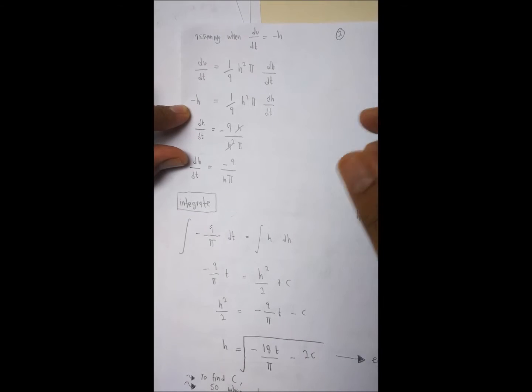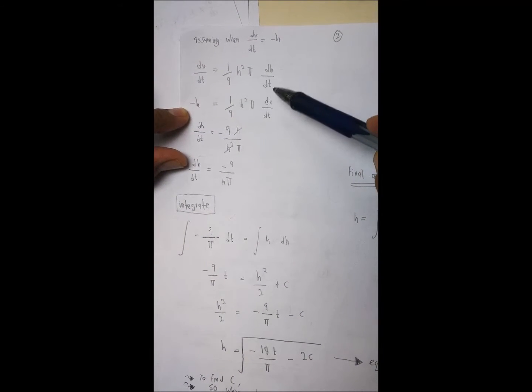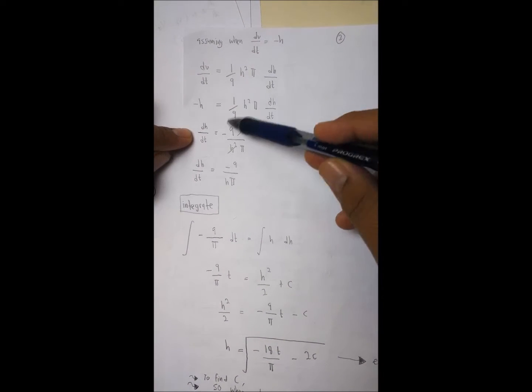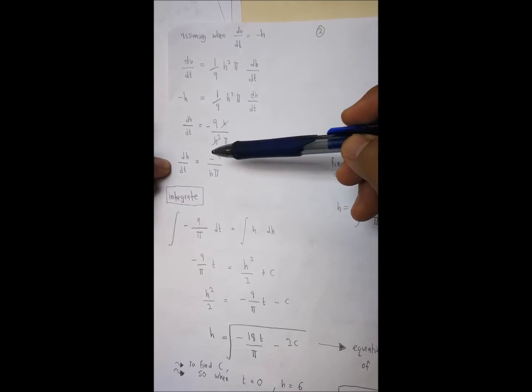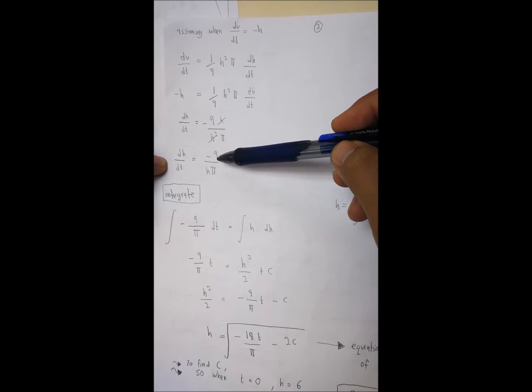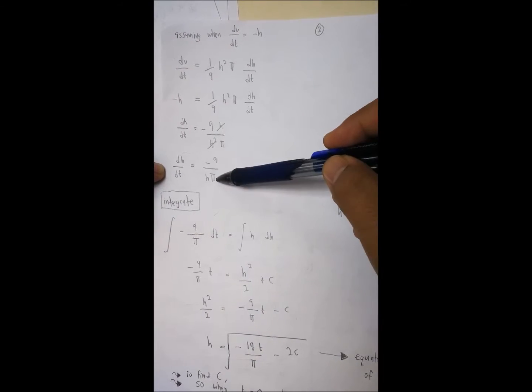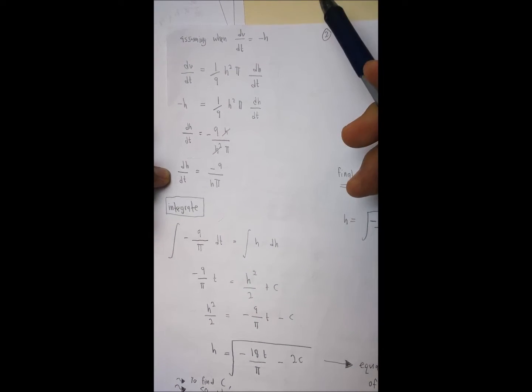Negative h is equal to 1 over 9 h squared pi dh over dt. Then we just solve it, and we've got ourselves the value of dh over dt, which is negative 9 over h pi.